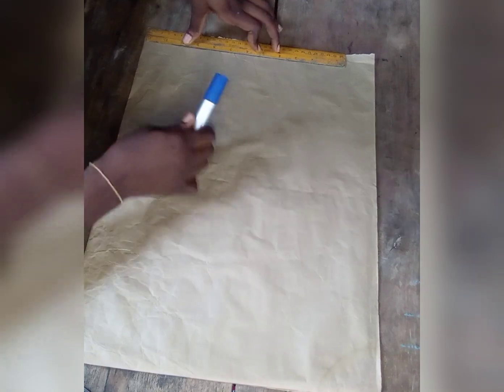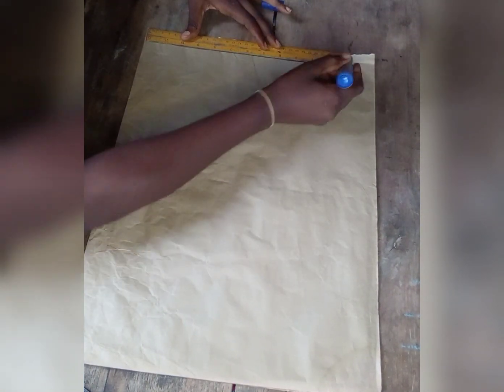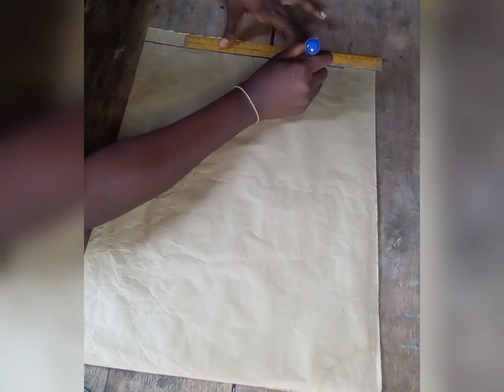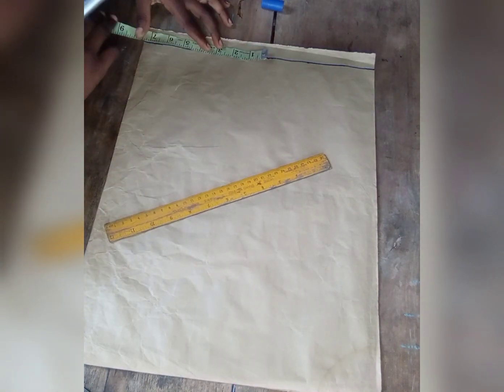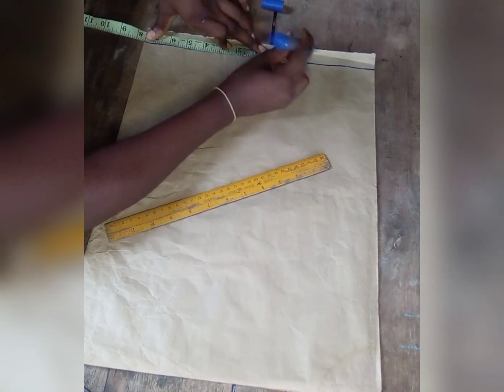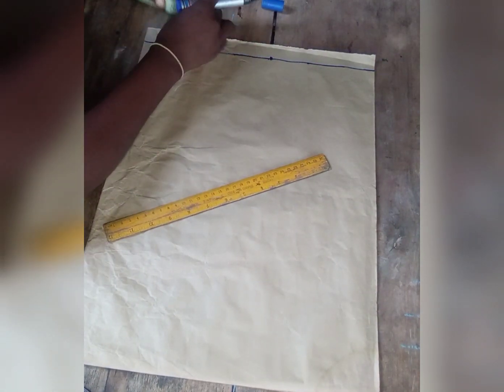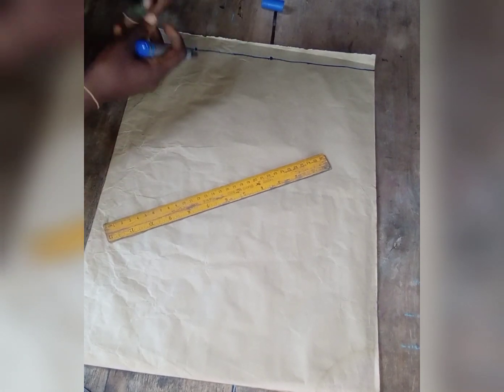So guys, before we begin this tutorial, we are going to take a 1 inch guideline from the top of our pattern paper and make a straight line like so. After which, we're going to take our shoulder measurement divided by 2, which mine is 7.5 inches. Then we take our 3 inches width and 3 inches depth for our neck measurement.